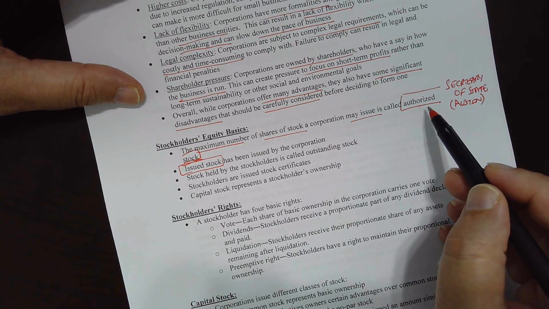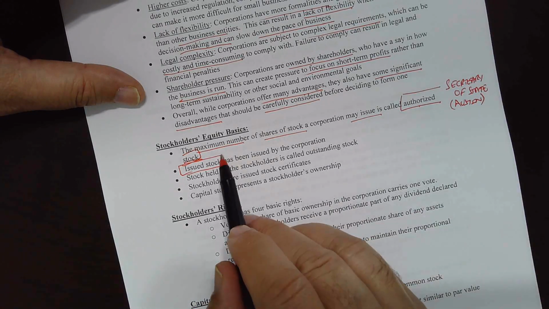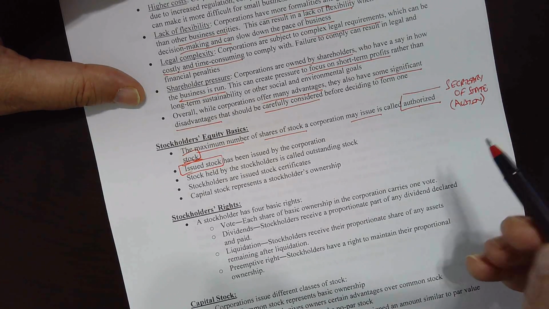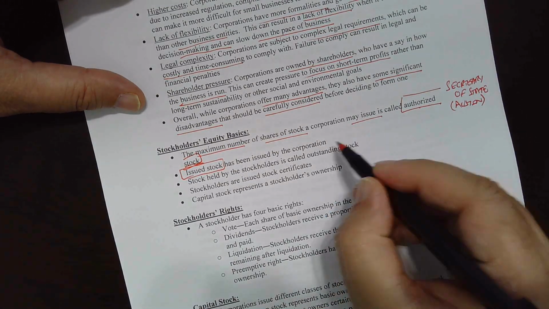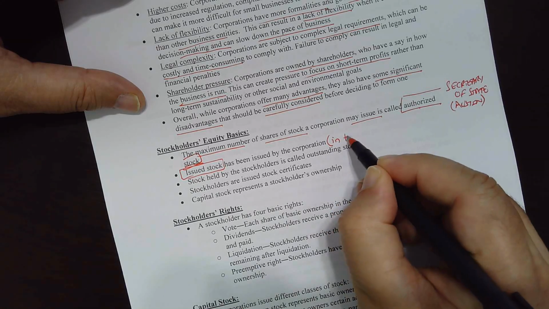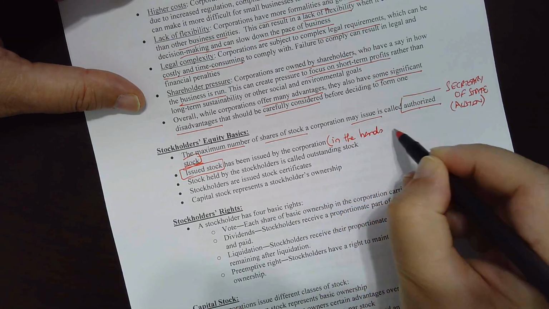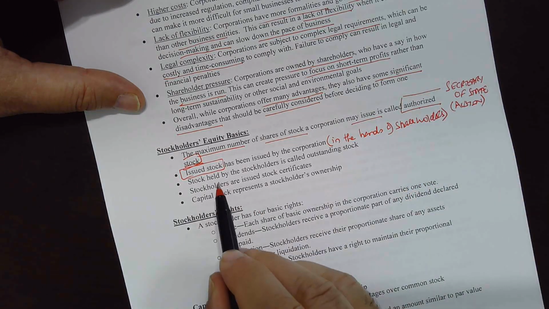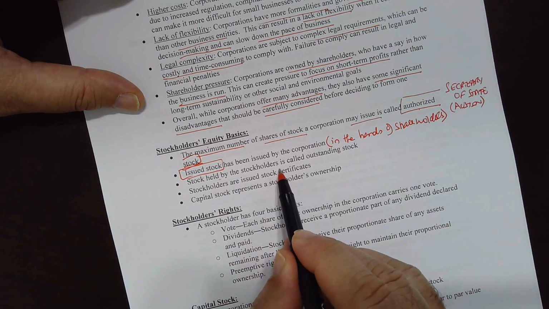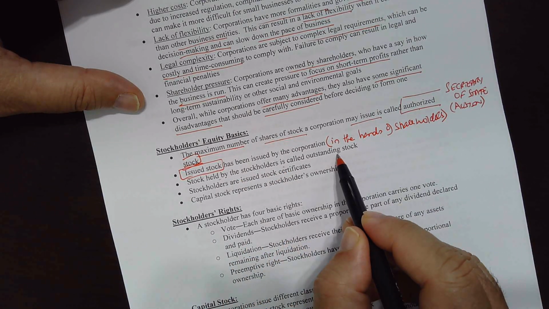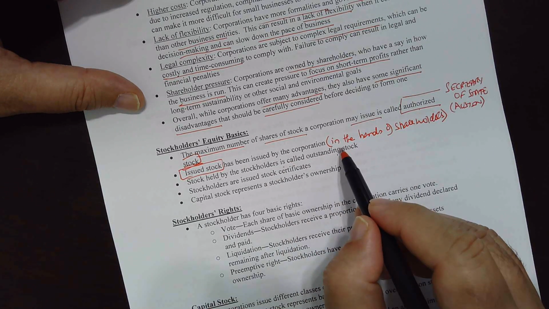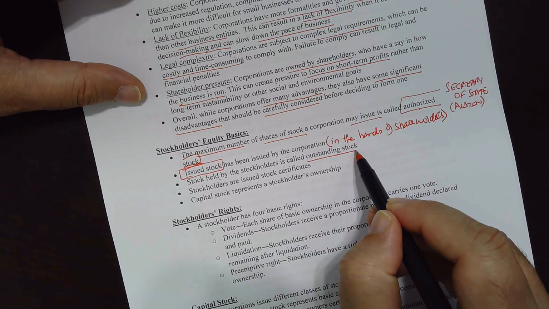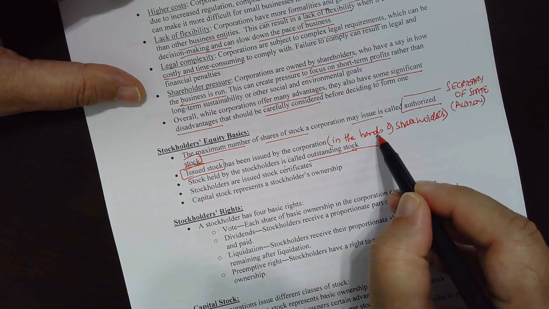Authorized stock is the total number of shares a company can sell. Issued stock is the number of shares that a corporation has already issued, which is in the hands of the shareholders. So I just put it over there, in the hands of shareholders. Stock held by shareholders is called outstanding stock. So issued stock means the stock has been sold, and outstanding stock is in the hands of the shareholders.